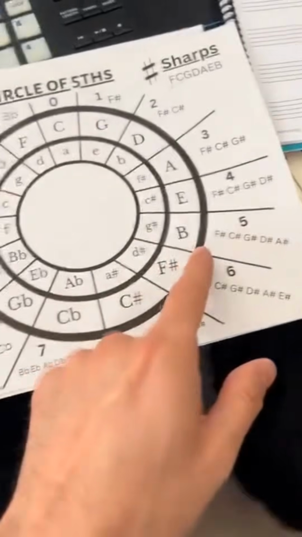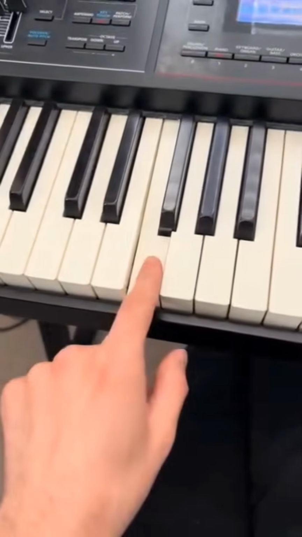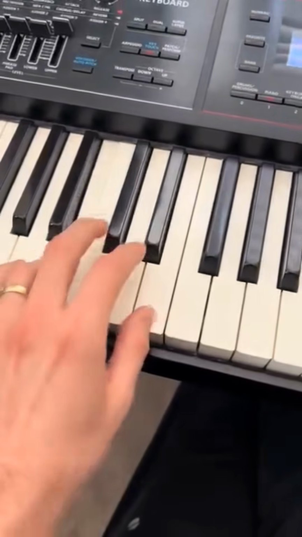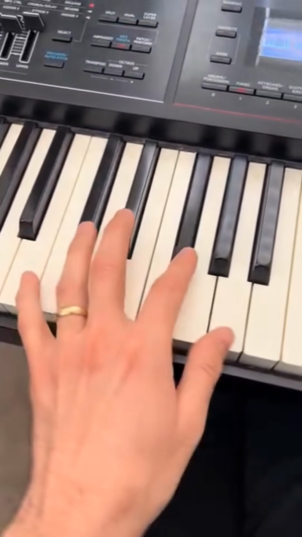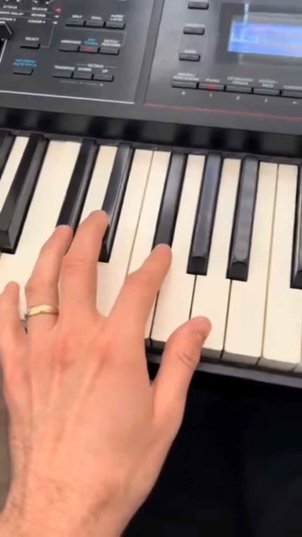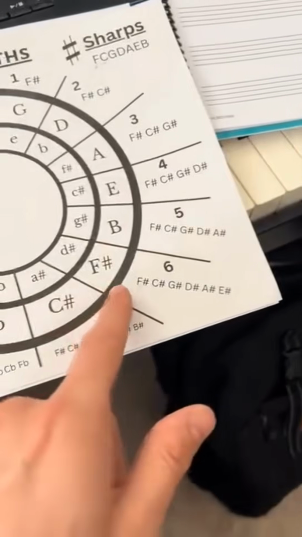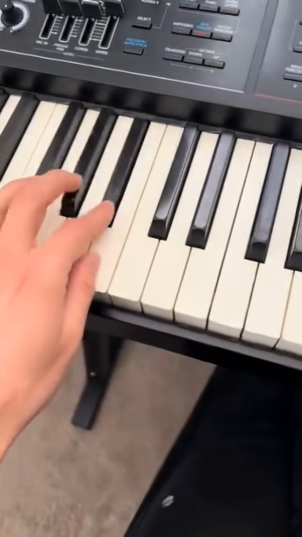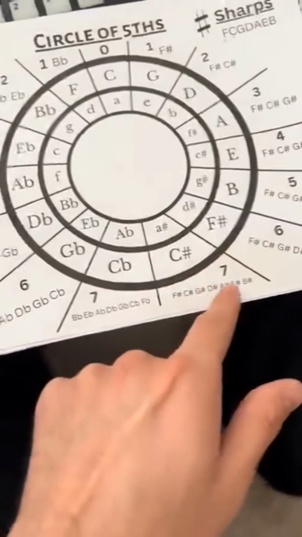Now, when you move up a fifth from B, this confuses everyone. They go like this, 1, 2, 3, 4, 5, and they land on F. That is not correct. When you are counting up a fifth from the scale you were just on, you have to use the notes of your scale. So the B scale went 1, 2, 3, 4, 5. F sharp is a fifth above B. That's why F sharp is next, and that scale has 6 sharps. It takes all the ones you already had and just adds 1 more. So there's your 6 sharps.